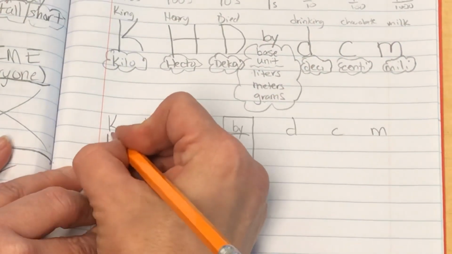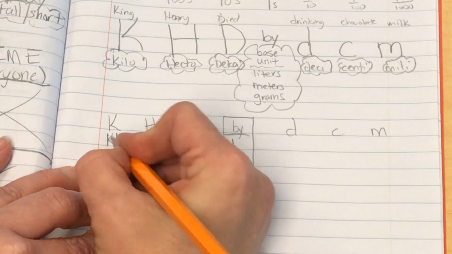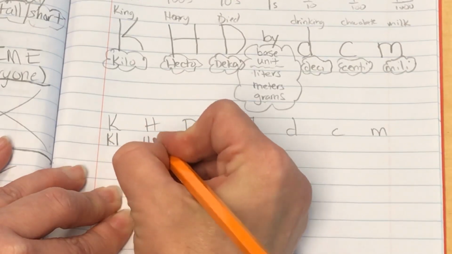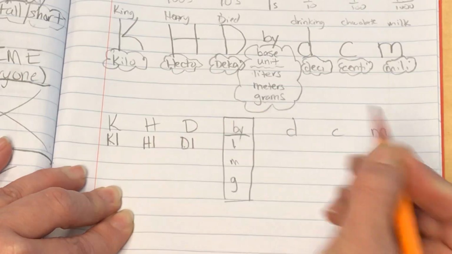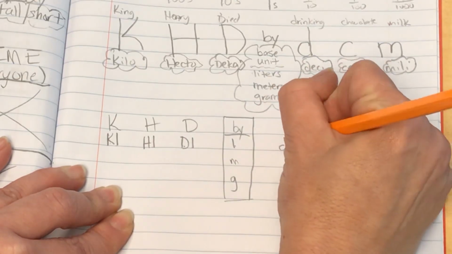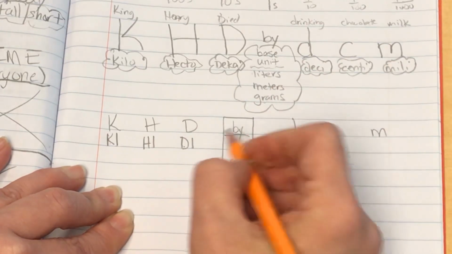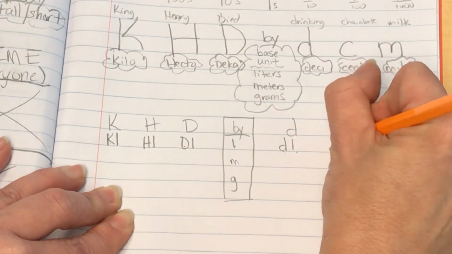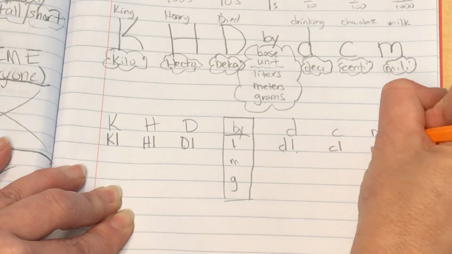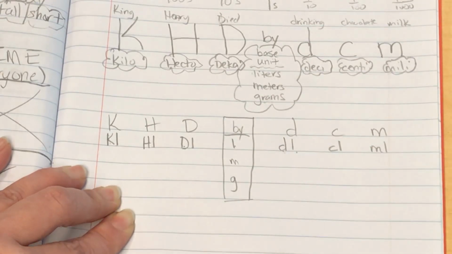So this is going to be KL, which is kiloliters. This is HL, which is hectoliters. This is DL, which is decaliters. This is dL, which is deciliters. There's actually another abbreviation, but I like to use the capital D and the lowercase d. This is CL, which is centiliters, and ML, which is milliliters.